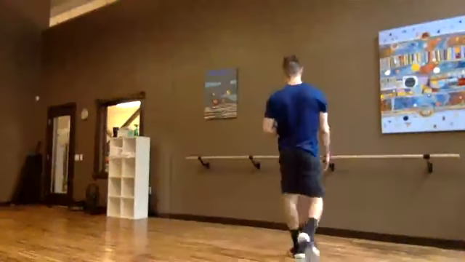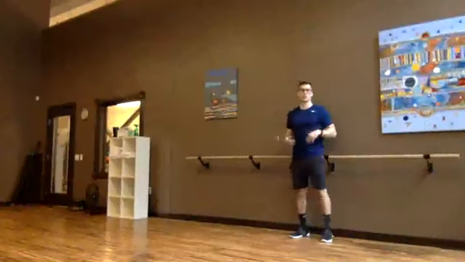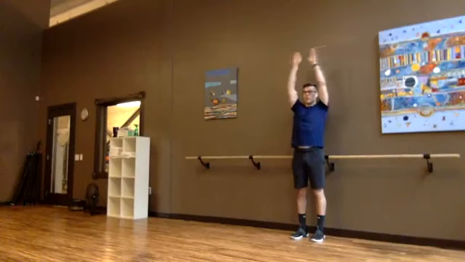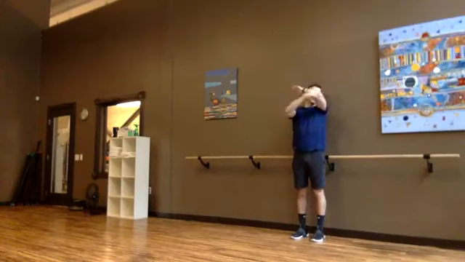But essentially, I want you to go up against a wall, and then try to keep your elbows and your hands against the wall. Then you are going to slide them up overhead and then back down. Try to keep the elbows and the hands against the wall. Don't compensate by flaring those ribs or arching the low back.